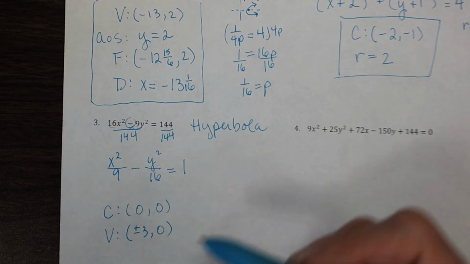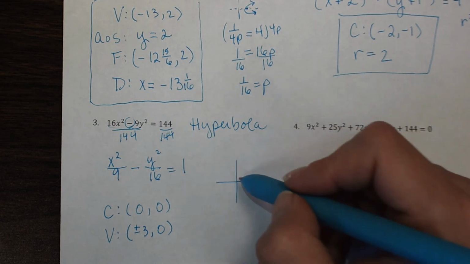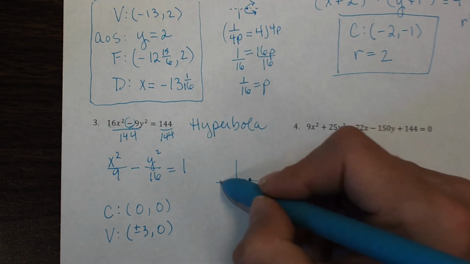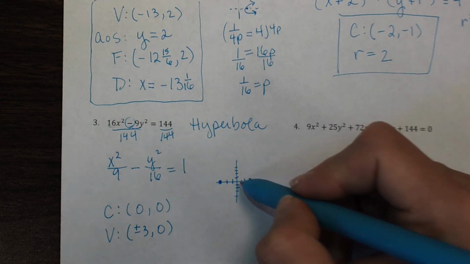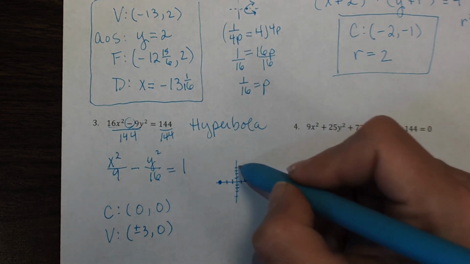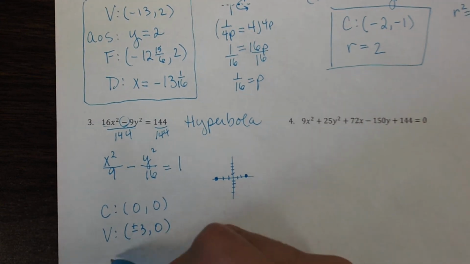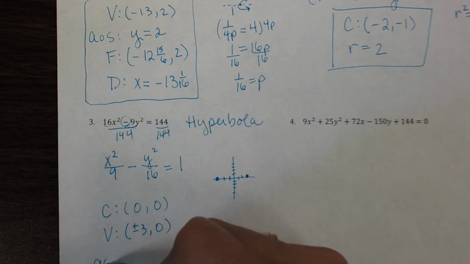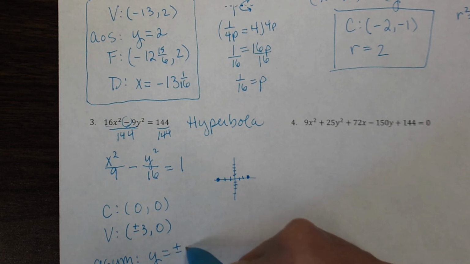Now, this part takes a little thinking, and again, sometimes I have to sketch it, so I'll sometimes sketch this, and I'll say, okay, if I went out 3 here and out 3 here, and then I rose 4, then what would be that equation of the asymptote? Well, it would be 1, 2, 3, 4, 1, 2, 3. So 4/3 would be the equation of the asymptote. So y is equal to plus or minus, we rose 4 and ran 3, x.